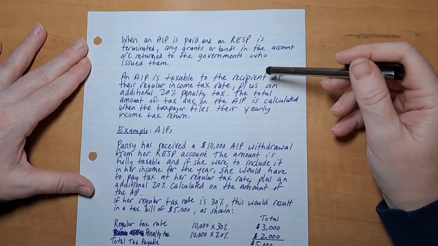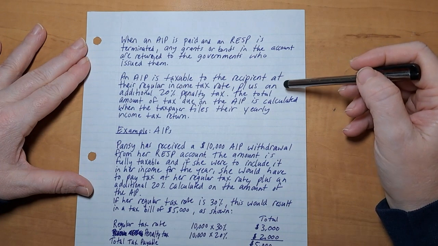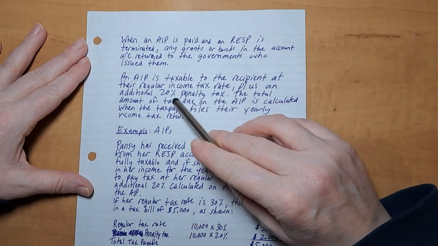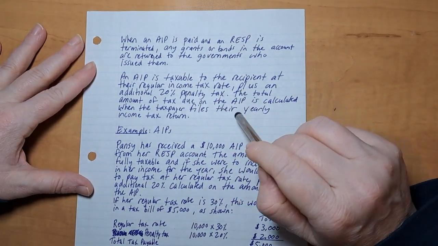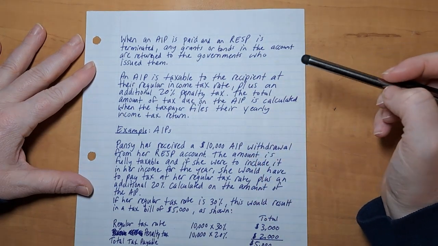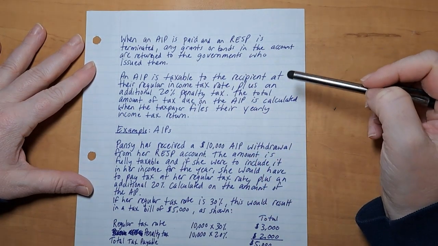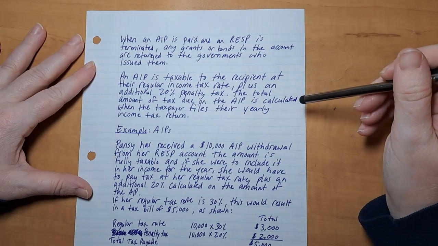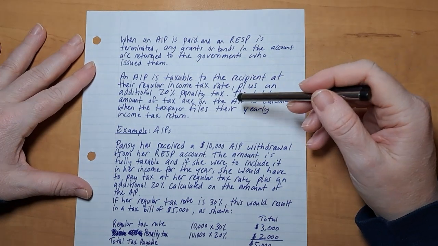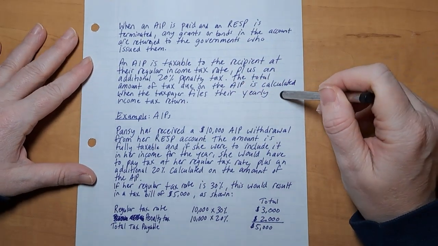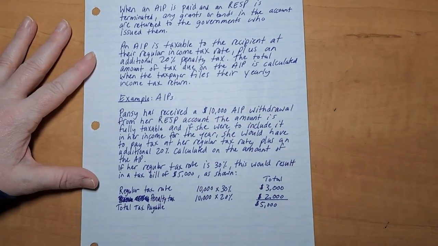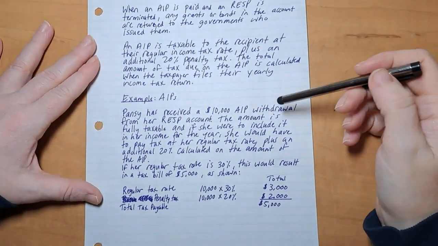So the AIP is taxable to the recipient at their regular income tax rate plus an additional 20% penalty tax. So that's significant. It's the subscriber's tax rate plus 20%. The total amount of tax due on the AIP is calculated when the taxpayer files their yearly income tax return. So let's just look at an example of how this AIP is taxed.